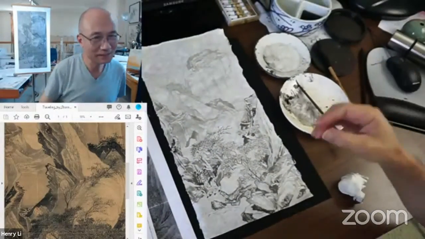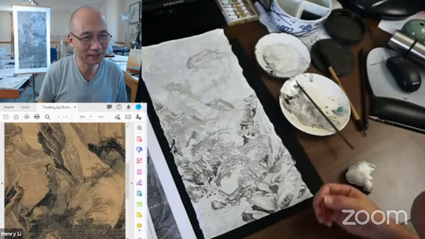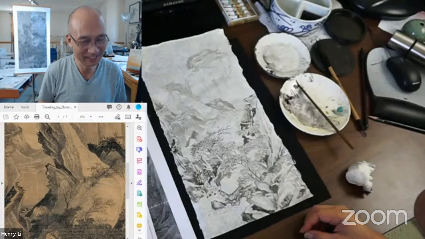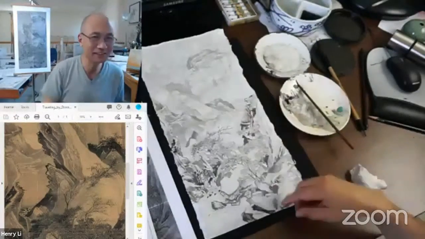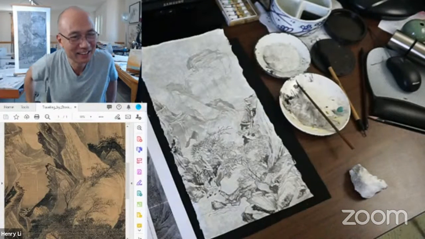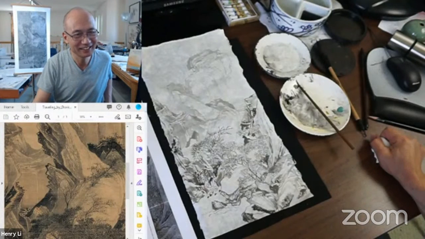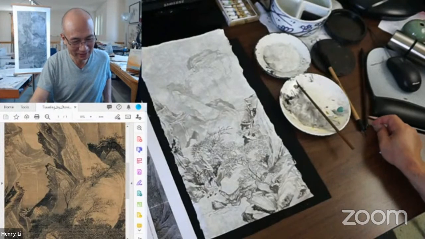You can see my painting almost feels done, huh? It looks really good. It's beautiful. Thank you. Maybe I'll just do a little touch-up and then send you a finished work. It's 50%, right? Yeah, that's about it.